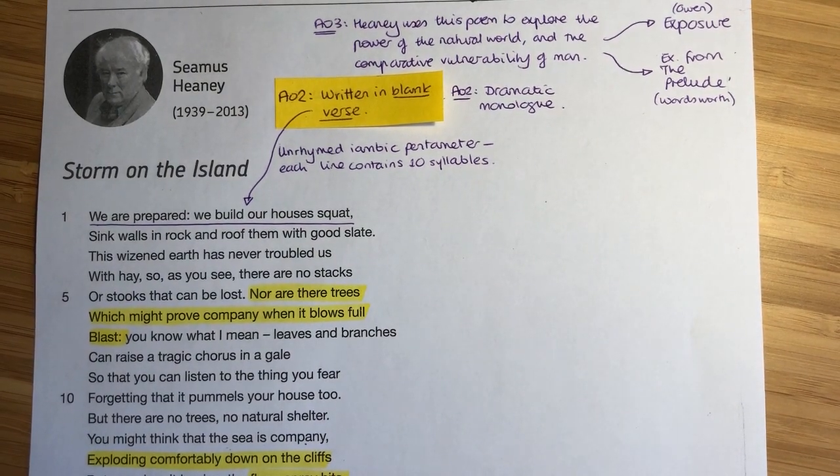So today we're going to be looking at Seamus Heaney's poem Storm on the Island. As usual, I'm going to be taking you through the different methods that the poet uses within this poem and how he uses those methods to communicate his ideas.